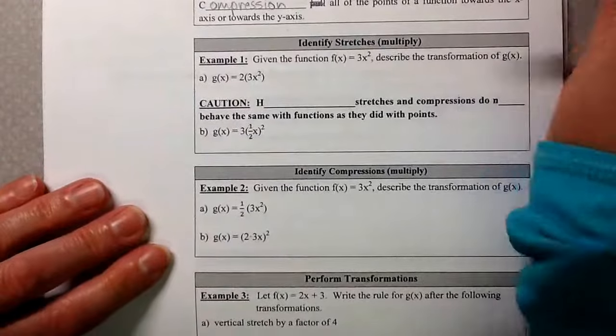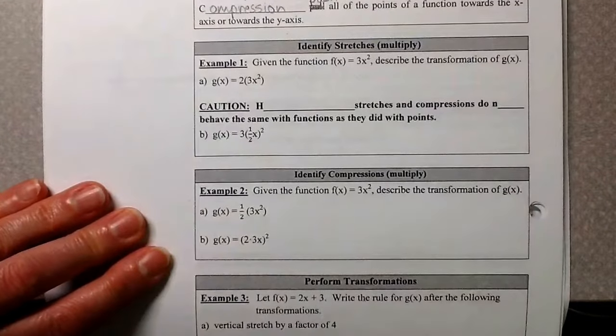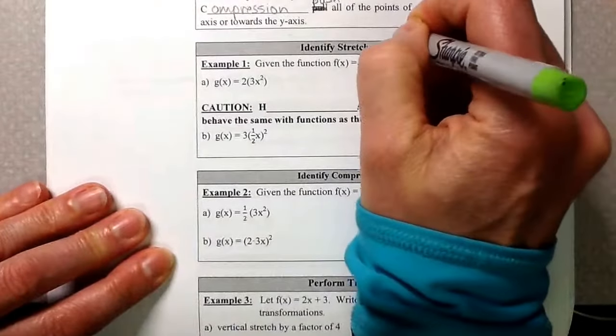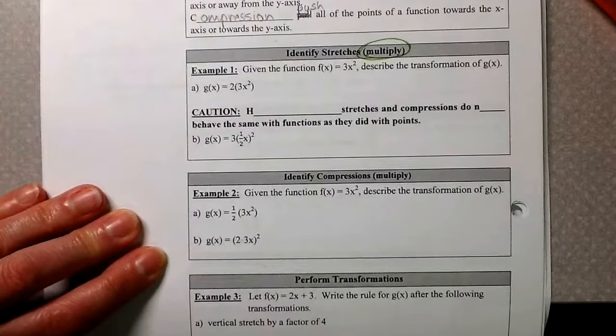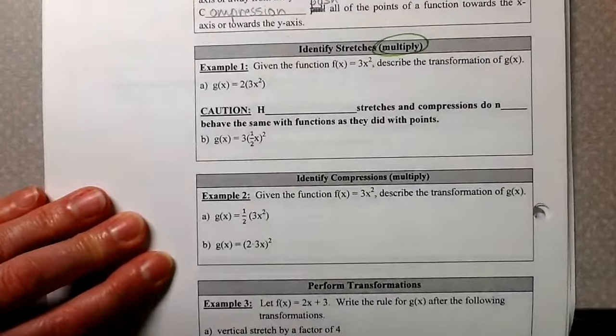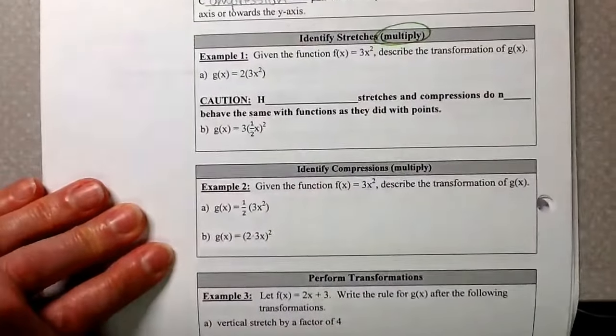All right, so when we have a stretch, we multiply. So yesterday was a translation, so we added and subtracted. And reflection, so we took the opposite. Today is multiplying because it's a stretch or compression.